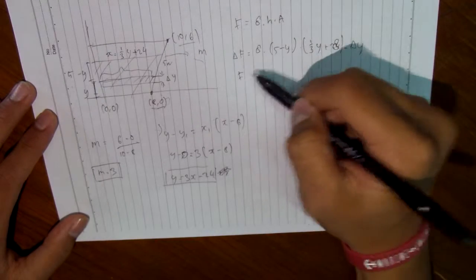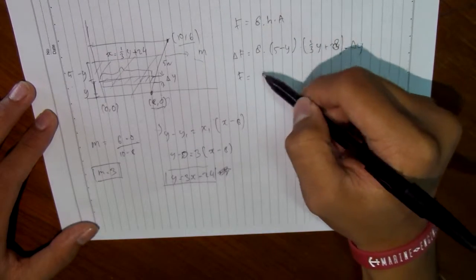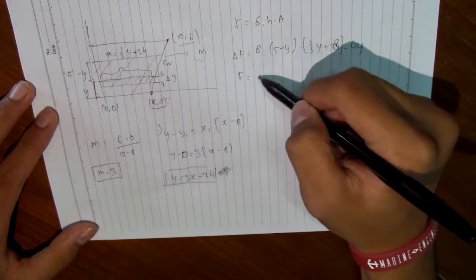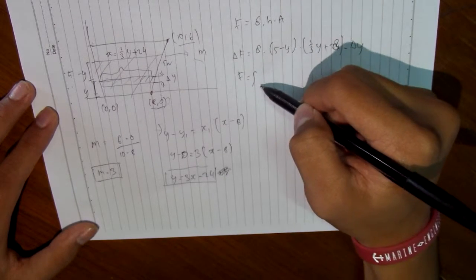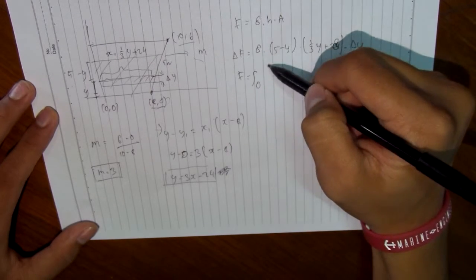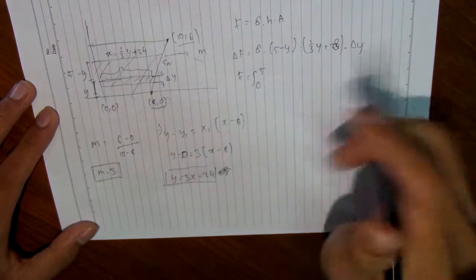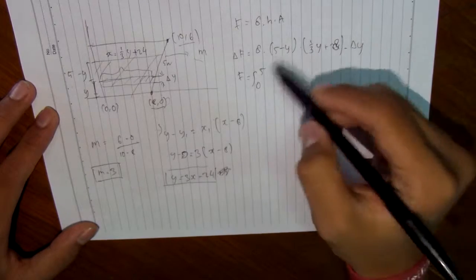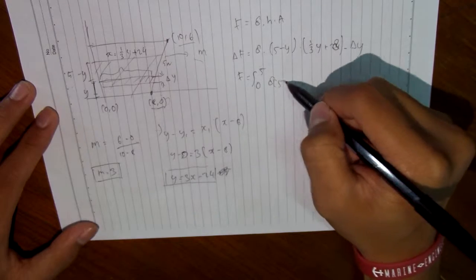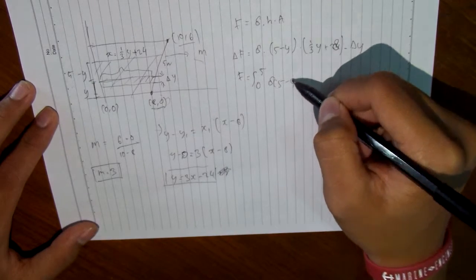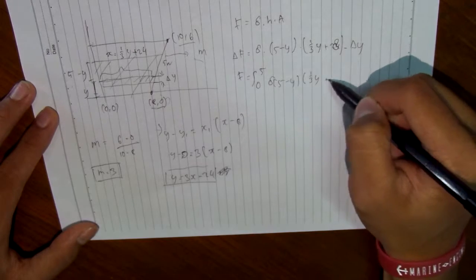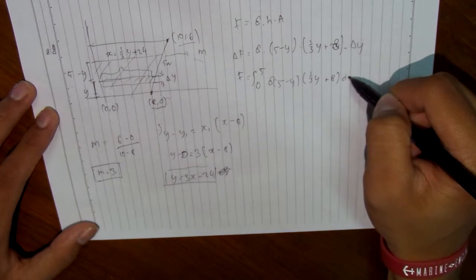So if we integrate the formula, it would be like this: integral from 0 to 5 of density times 5 minus y times 1/3 y plus 8 dy.